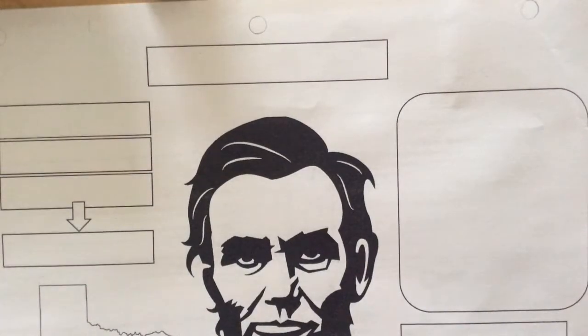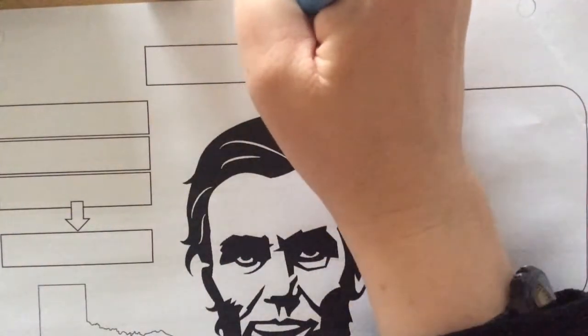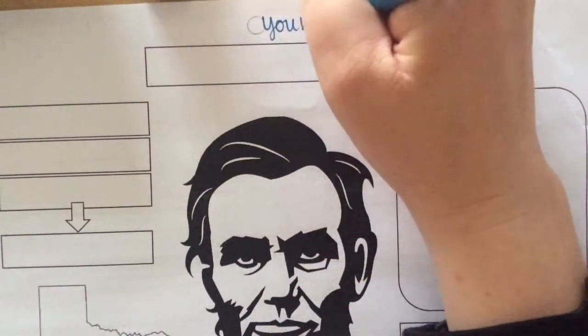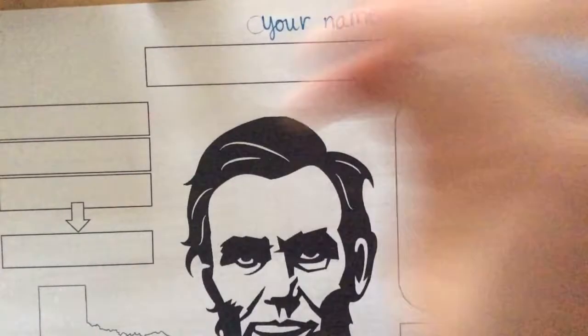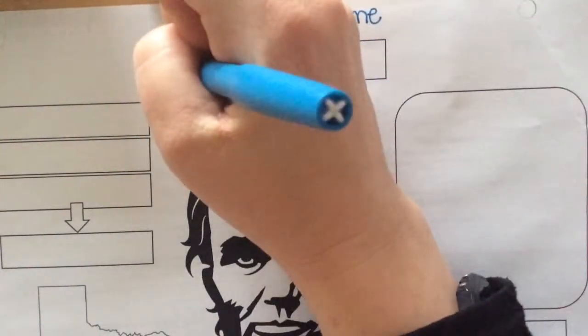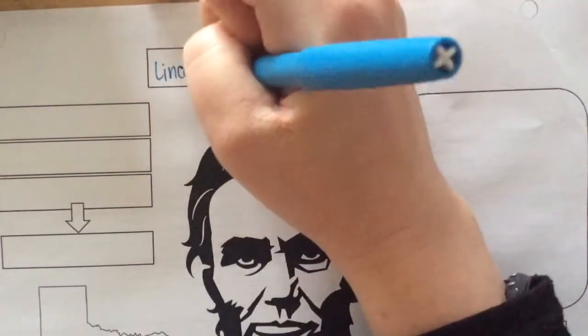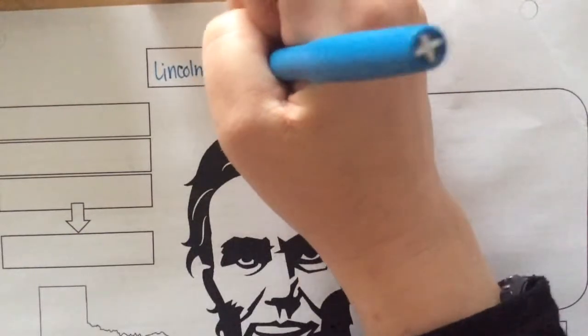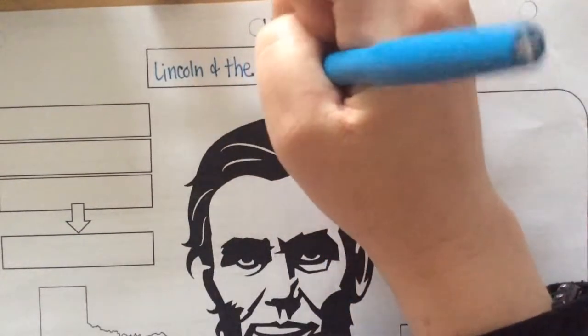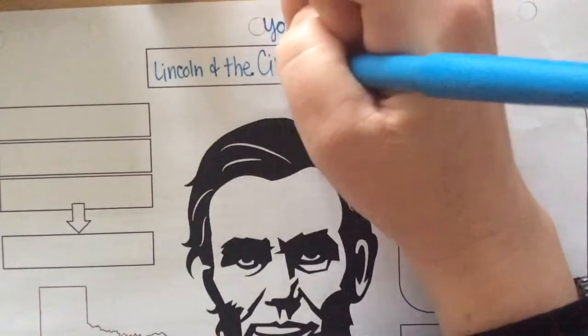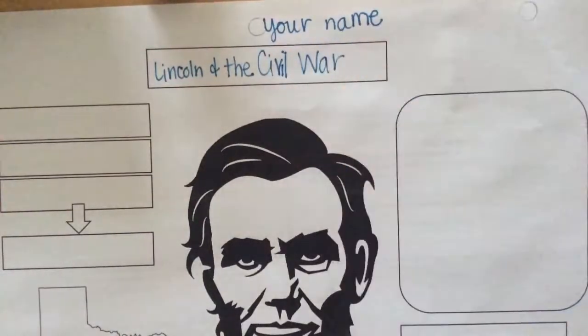So the first thing that you want to do is write your name on your paper as usual. Okay, and then we're going to title these notes Lincoln and the Civil War.